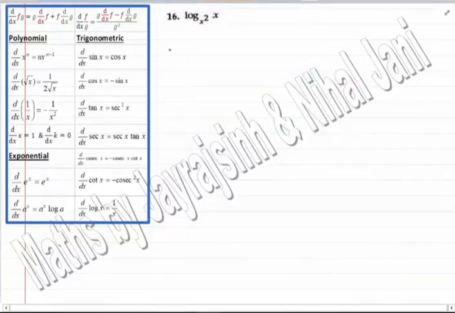Now let's see question number 16, in which we have log x base x square. Personally, this question is my favorite question. Basically, we have to simplify it first, right? So we are going to need the property of log.